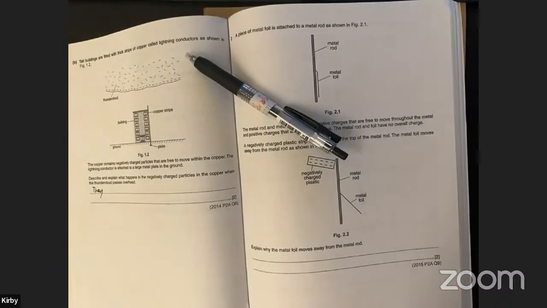They are just electrons. But since they say negatively charged particle, then you are forced to use that phrase. Normally, just say electron. The electrons will be repelled by the thundercloud, repelled to the ground, leaving the top part of the copper positively charged. You have to say leaving the positive charge. So that's all for now.